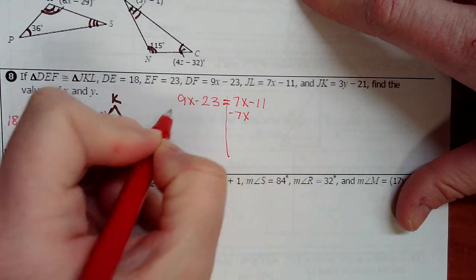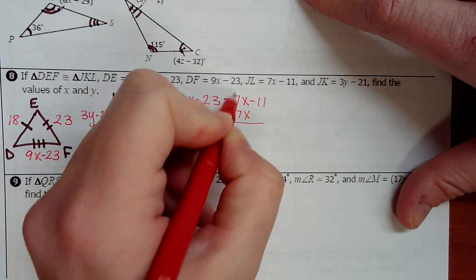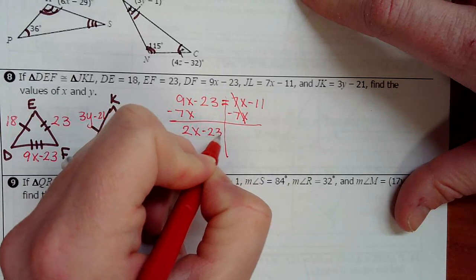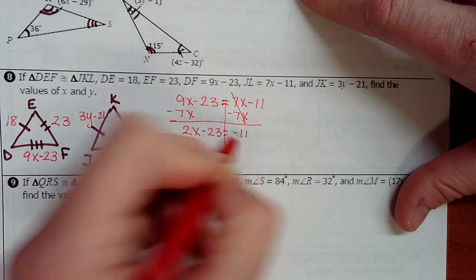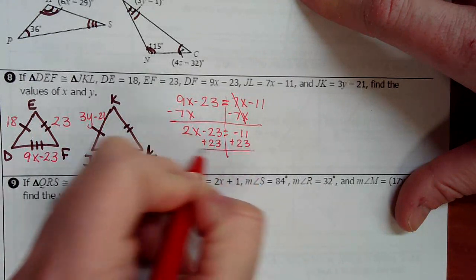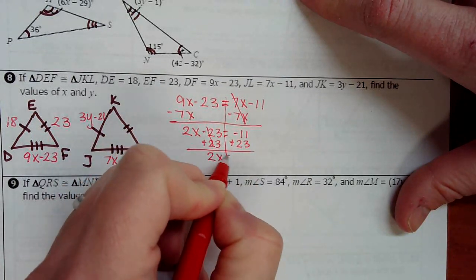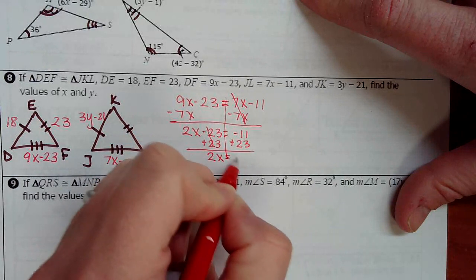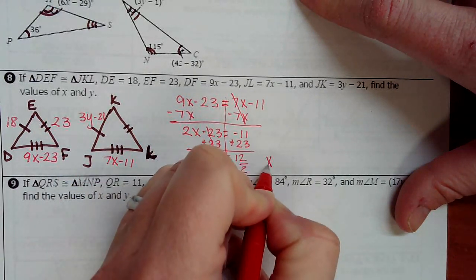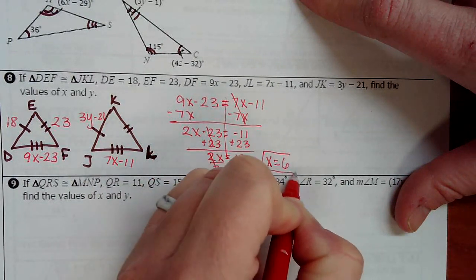So I subtract 7x, and I like to keep my variables positive. 9 minus 7, I have 2x minus 23 equals negative 11. Add 23 to both sides. You get 2x equals negative 11 plus 23 is 12. And then divide by 2. And you get x equals 6.